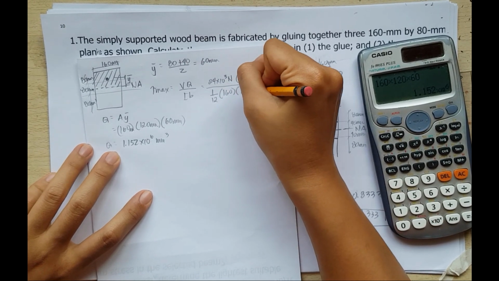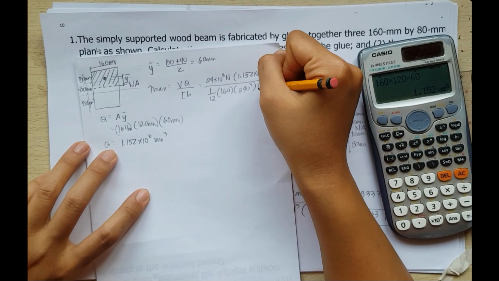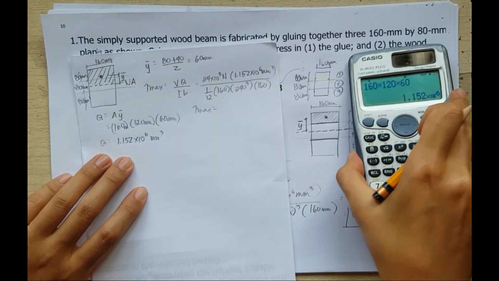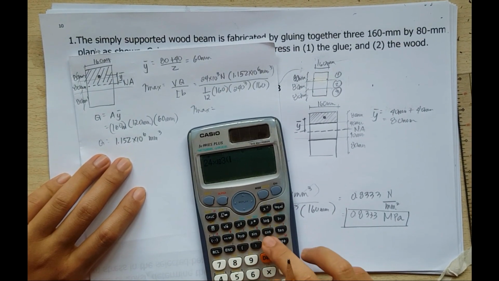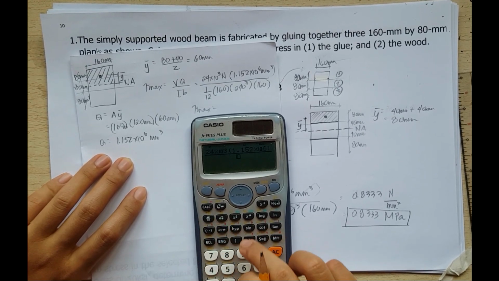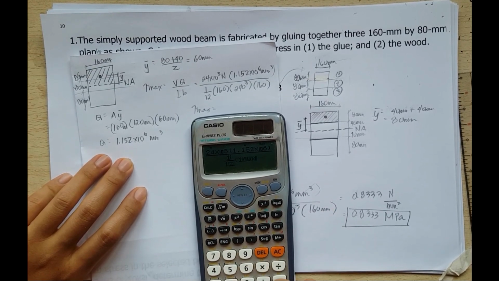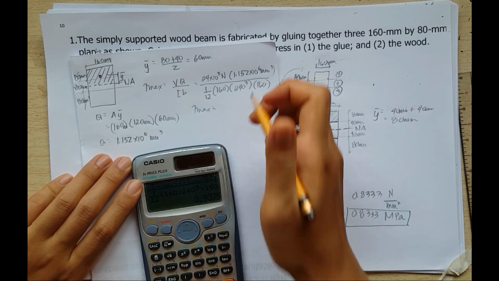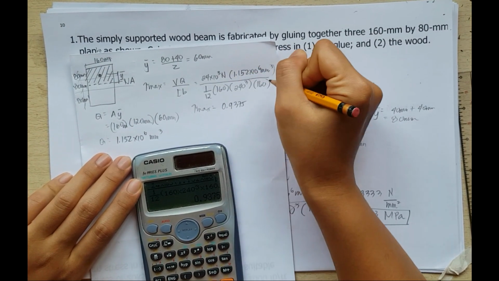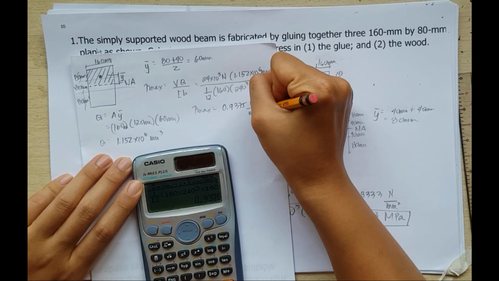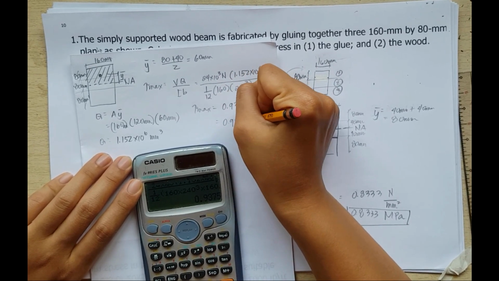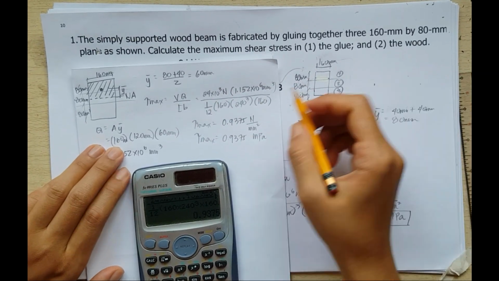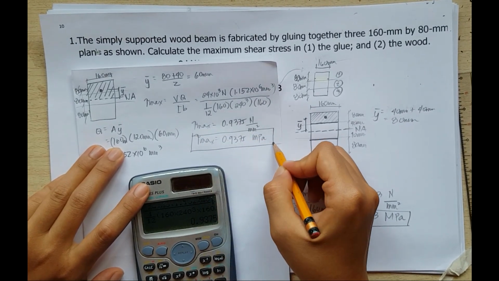Then, the height is 240 raised to 3 multiplied with our B, which is 160. Therefore, the maximum shear stress would now be equal to 1.152 times 10 raised to 6 all over 1 over 12 of 160 times 240 raised to 3 times 160. So, it is equal to 0.9375 Newton per square millimeter, or 0.9375 megapascal. So, this is the maximum shear stress in the wood. This is our answer for the second part.